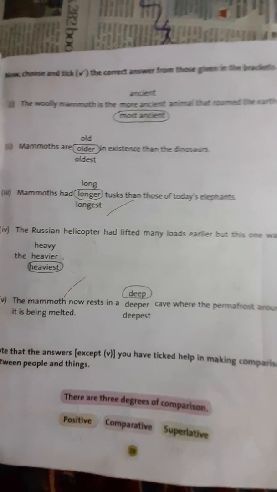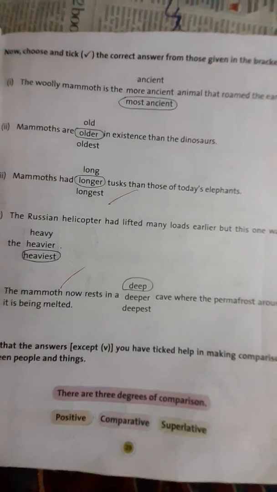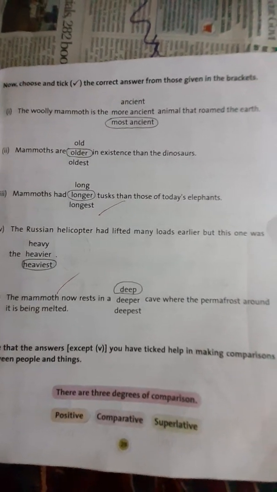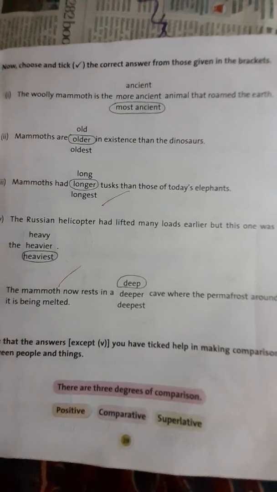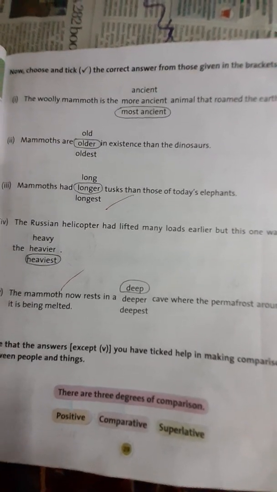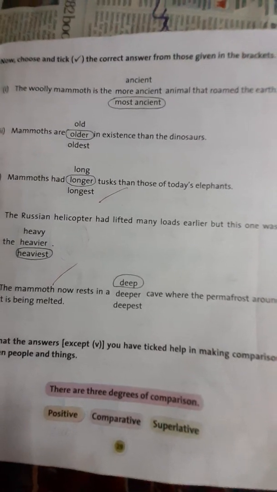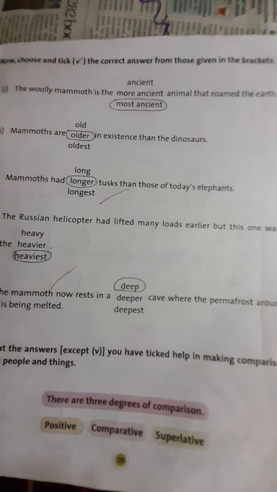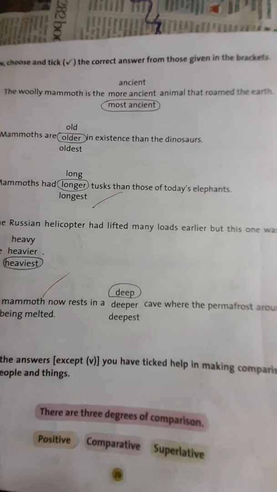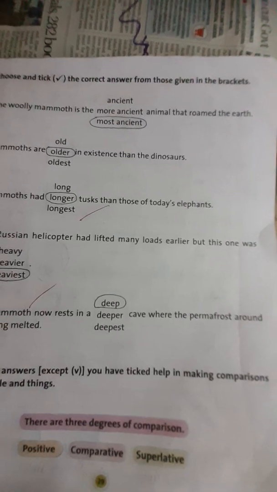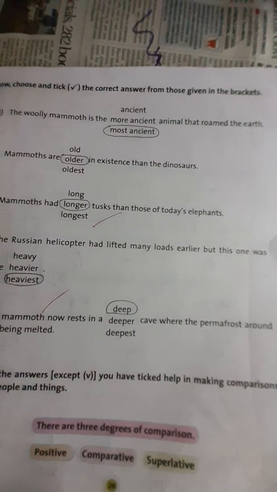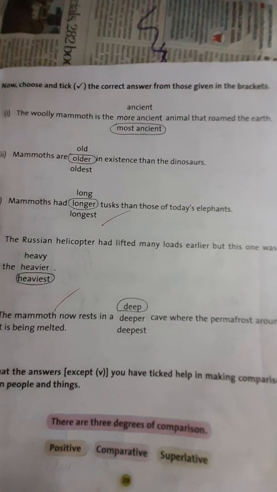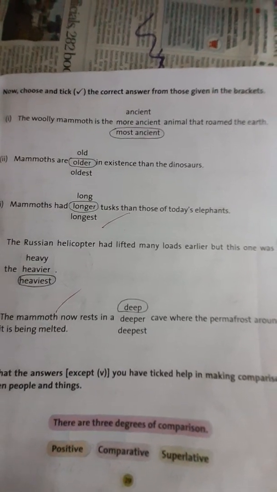Now come to page number 29. There is an exercise. Some sentences have been given, and the options are given for the different degrees of adjectives. You have to tick or encircle the correct answer. Okay, so look at the first one. The woolly mammoth is the dash animal that roamed the earth. And the options are ancient, more ancient, or most ancient.